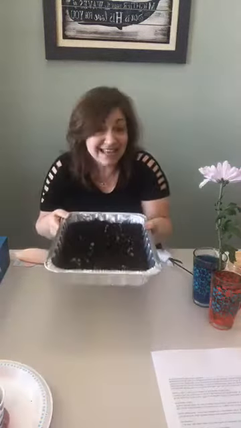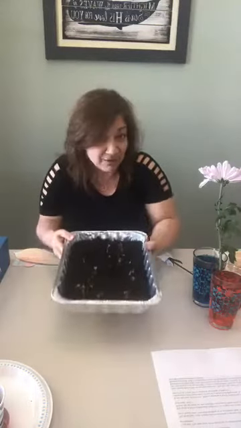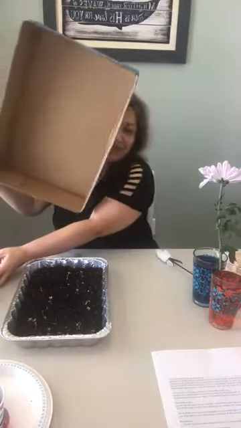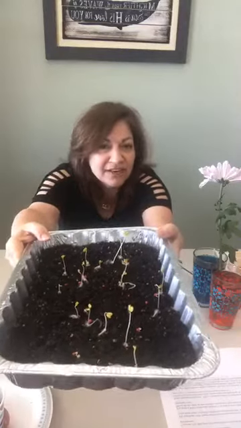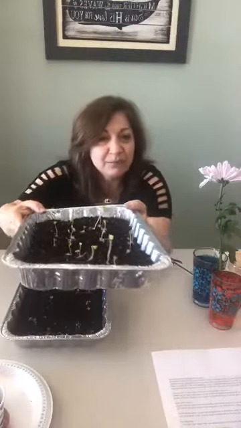And then I have the same number of seeds in the same amount of soil, but in the other container, I have been keeping a box over it and doing it in the dark. These have sprouted in the dark, and you can see they're a lot taller. The leaves are also very light green in color, and that really means that they're not able to photosynthesize well. They don't have any access to sunlight.